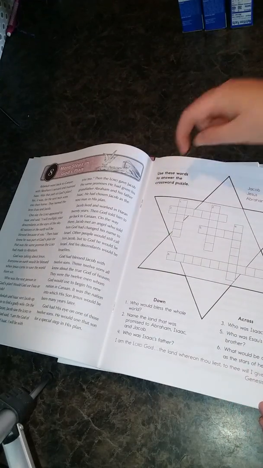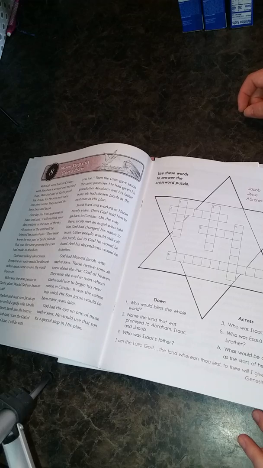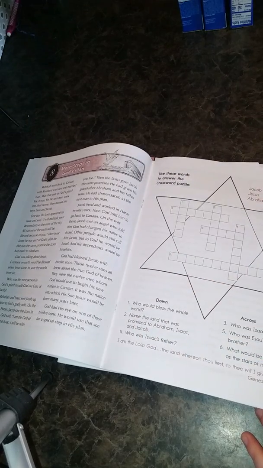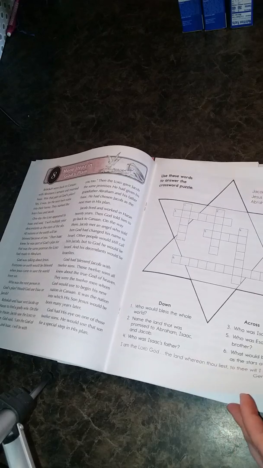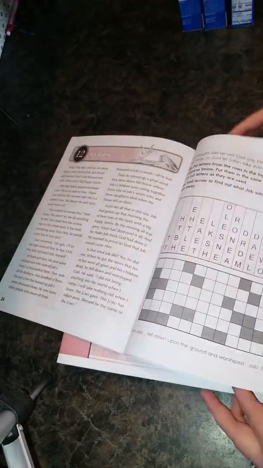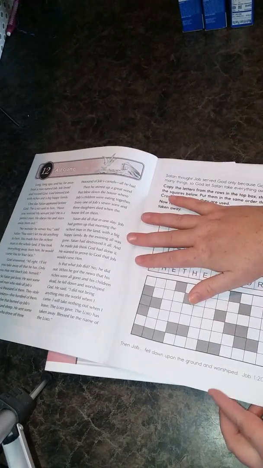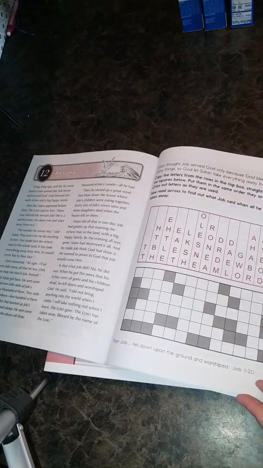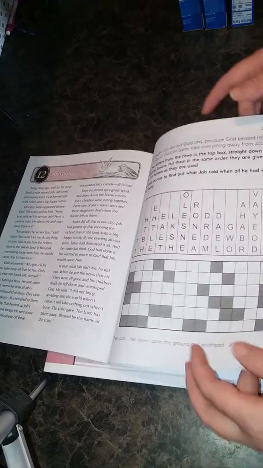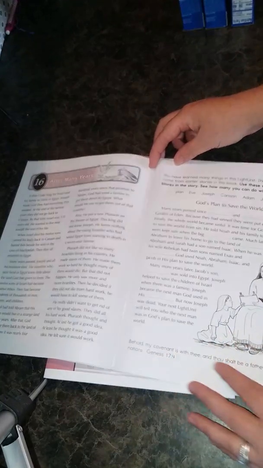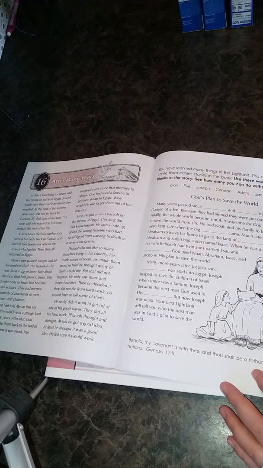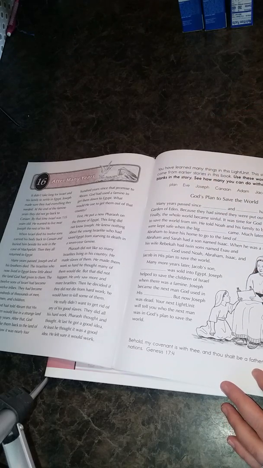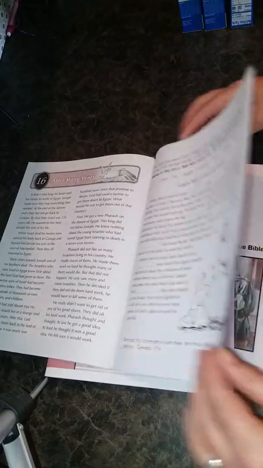Lesson 8, use these words to answer the crossword puzzle. You have your questions, and then you have your word bank. And there are no tests, there are no quizzes, there's no self-checks or anything like that in here. And then this one right here is they have to sort the letters. And this one, use these words to fill in the blanks in the story to see how many you can do without looking back at the story.